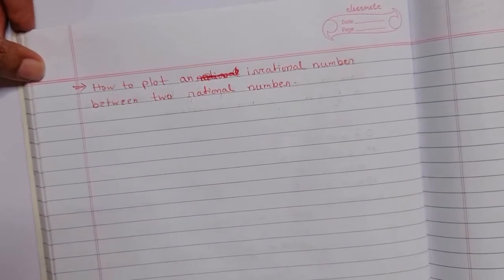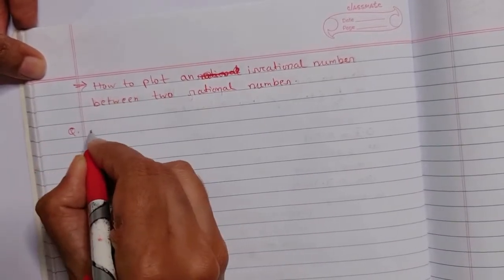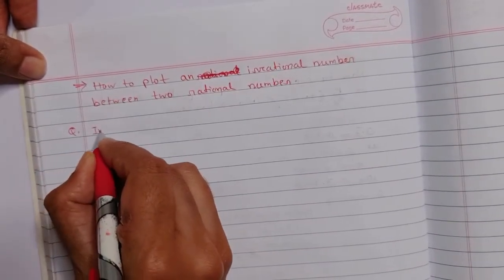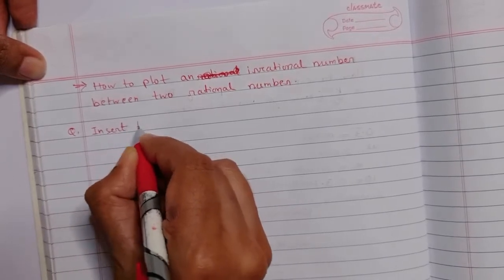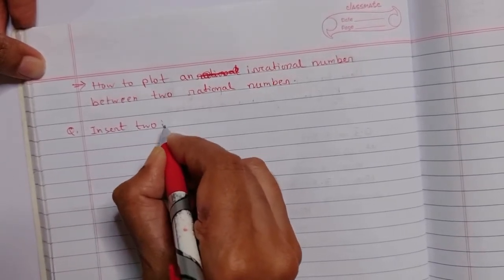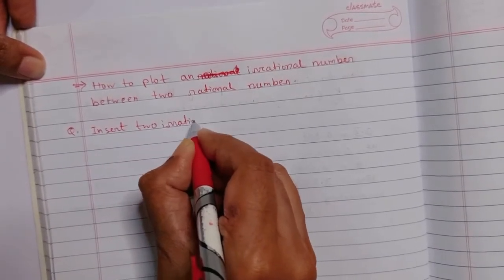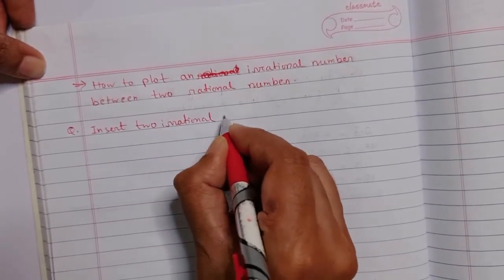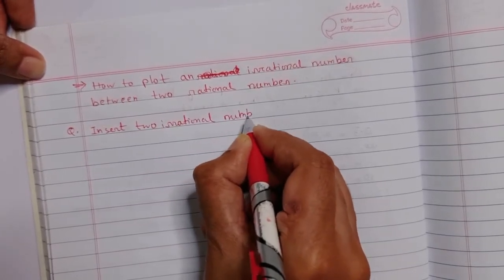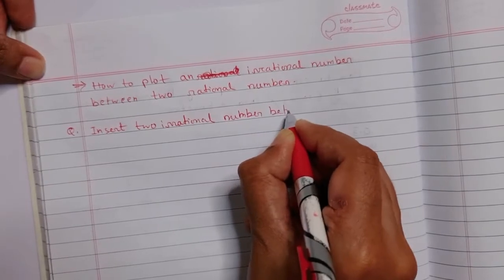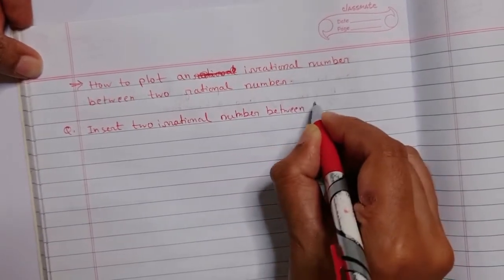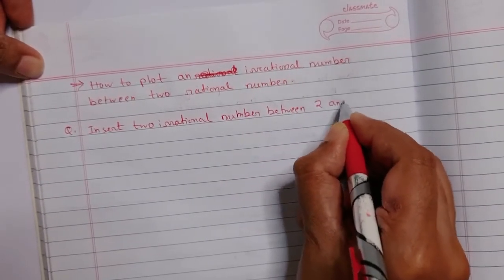Now see, the question is: insert or plot two irrational numbers between 2 and 3.